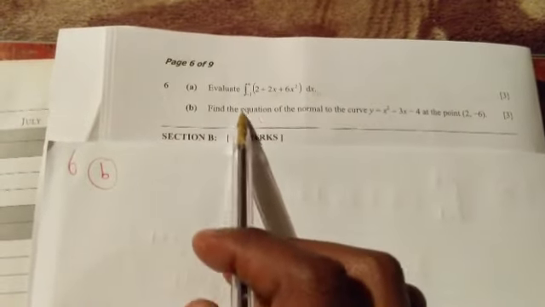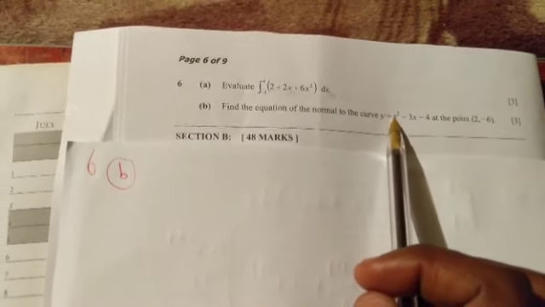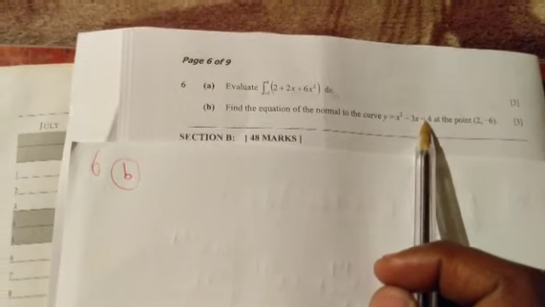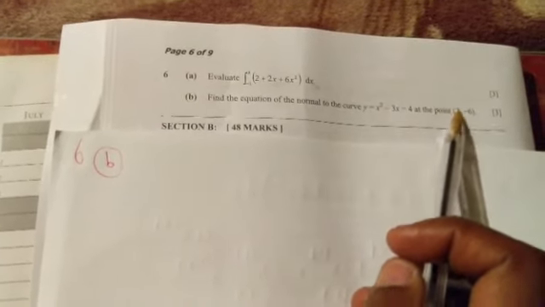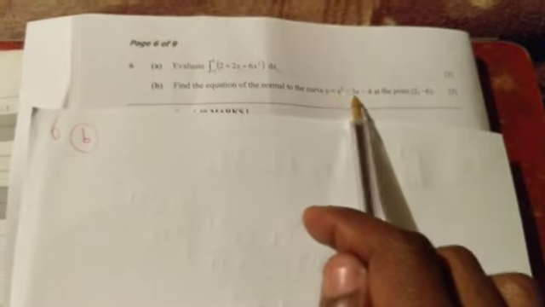It reads, find the equation of the normal to the curve y equals x squared minus 3x minus 4 at the point 2, -6. Now, you know that when finding the equation of the normal, we need the gradient. Since we are not given two coordinates, because this is just one point, we're going to differentiate this equation, according to the rules of calculus.